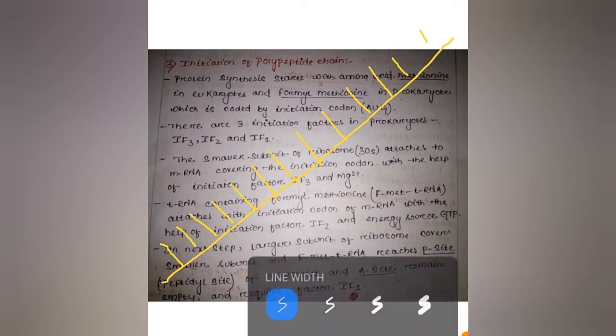If the first codon is A, U and G, the next one will be, say, C, C, U. Here thymine will not be present, because as we have read, in RNA the nitrogenous bases are adenine, guanine, cytosine and uracil.